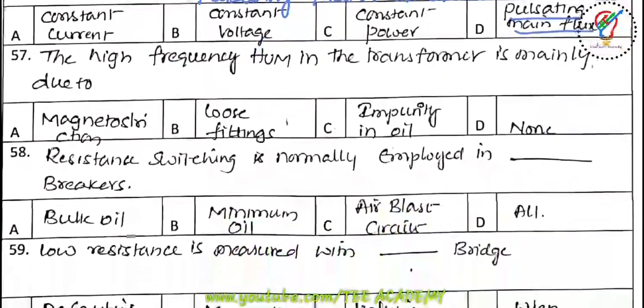Next one: the high frequency hum in a transformer is mainly due to what? What is this hum, sir? If you walk around a transformer in the streets, you can hear a humming noise, and they are asking about the reason for it. The options are magnetostriction, loose fittings, impurity in oil, and D none. The actual reason is magnetostriction, that is, expansion and contraction of the core material used in the transformer, which makes vibration noises.